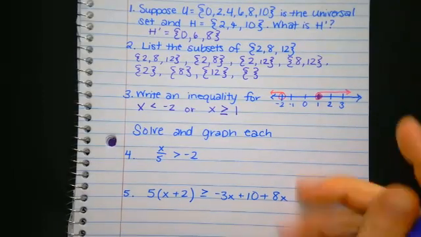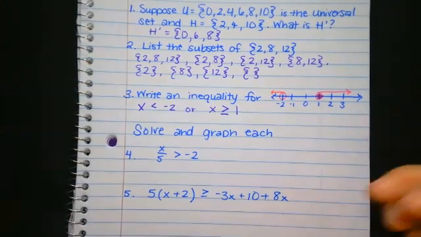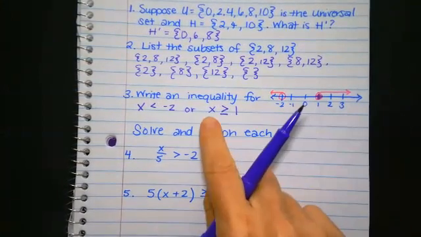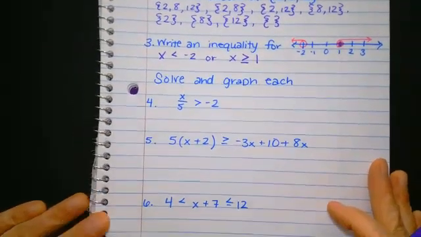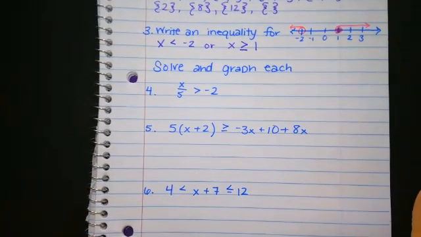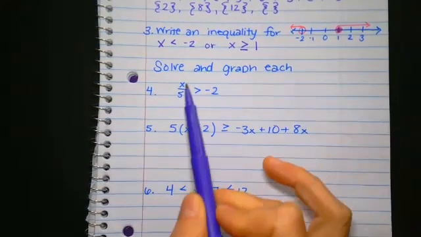If it had been pointing inward, we would use the word and, or we would put it back together where our variable's in the middle. Okay, let's move on to solving and graphing now. I'm throwing it back just a little bit because this stuff is going to be on the next test as well, and it's come to my attention that these are some of the missed ones.